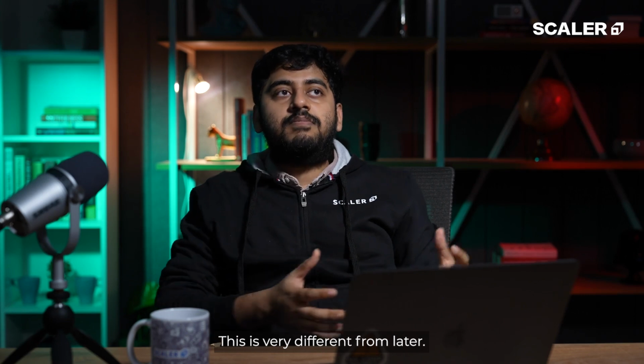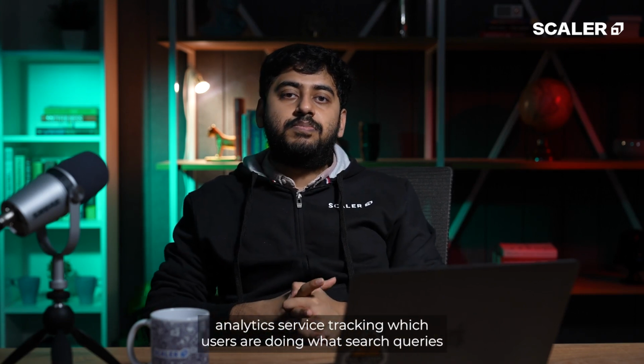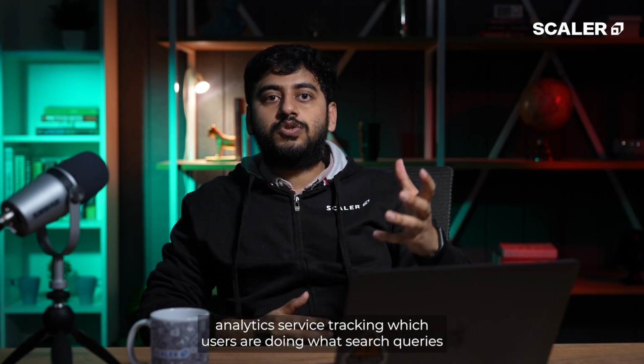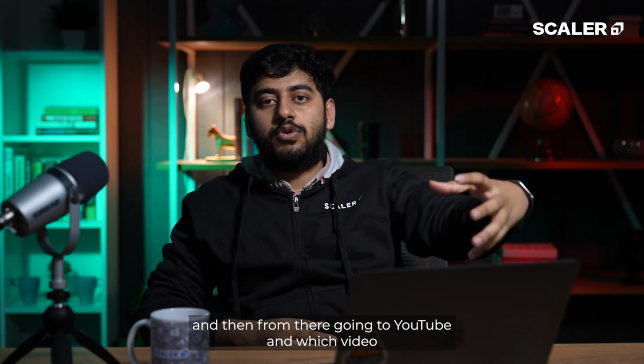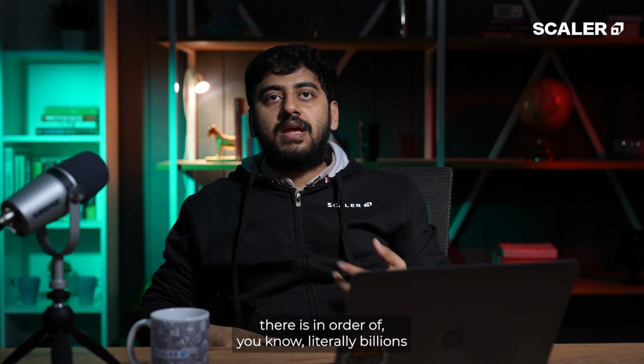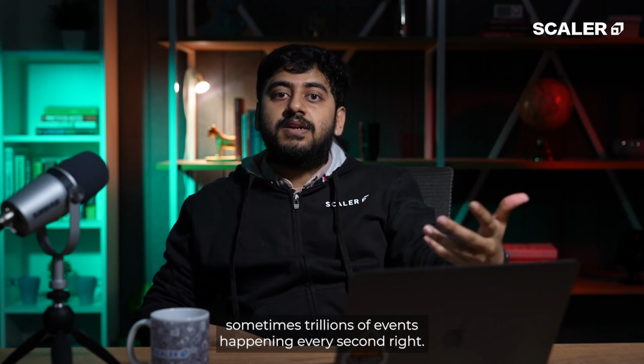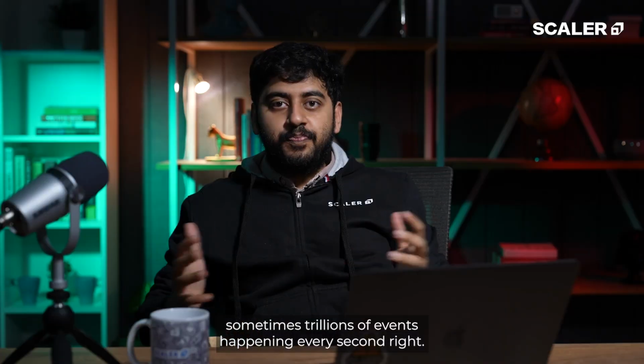This is very different from, let's say, somebody creating an analytics server. Google has an analytics server tracking which users are doing what search queries, and then going from there to YouTube and which video they are watching. If they're processing this entire data, the number of events happening is in the order of literally billions, sometimes trillions of events every second, right?